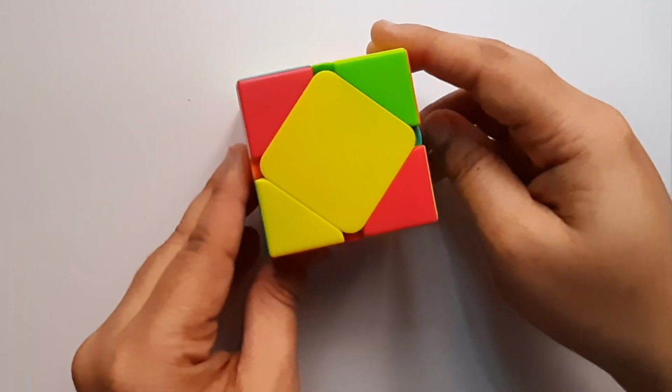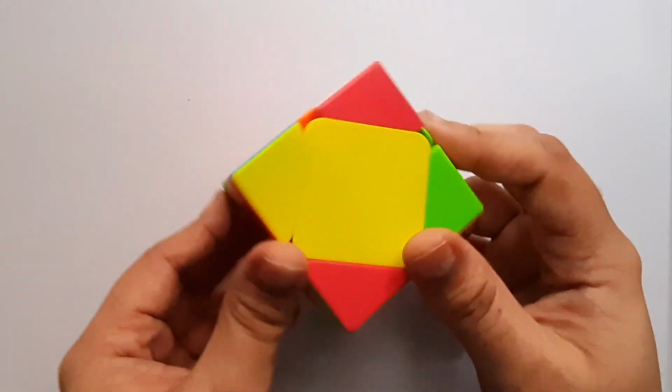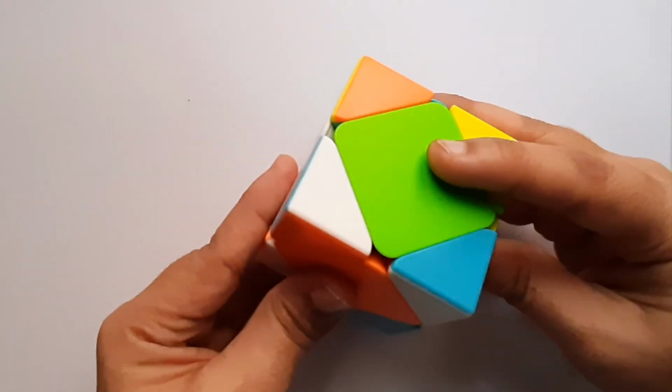I think that this cube has to be easier than the PYRAMINX. So look at this cube. It's called a SKEWB. It's a skewed cube, hence SKEWB. It actually looks quite weird. Look at this. And it moves like this.